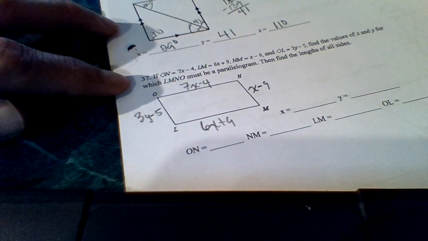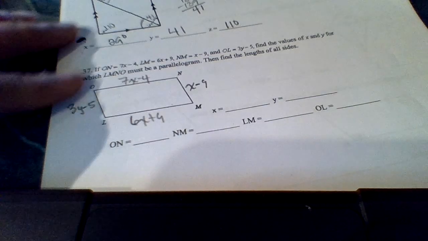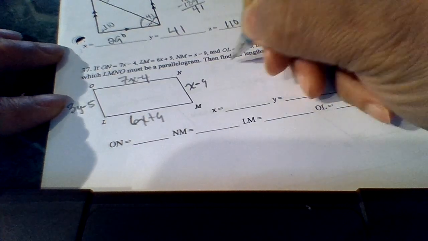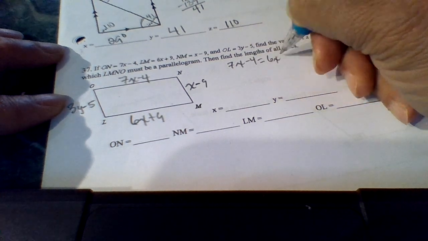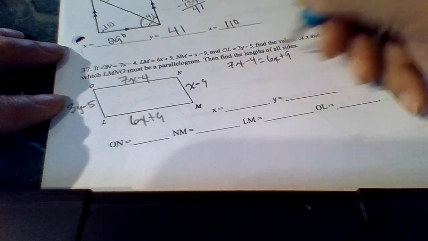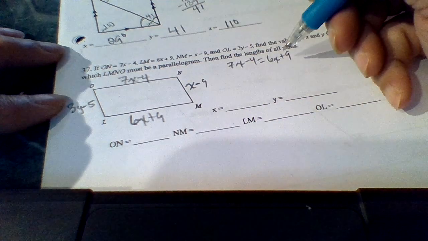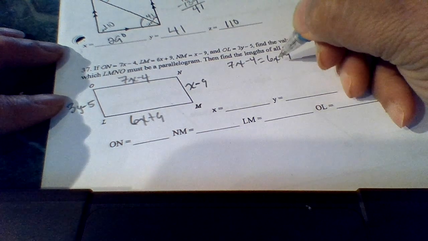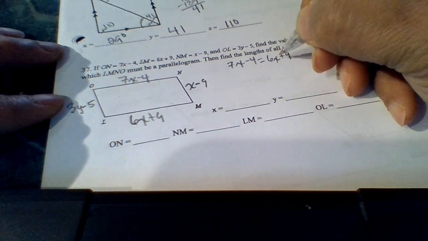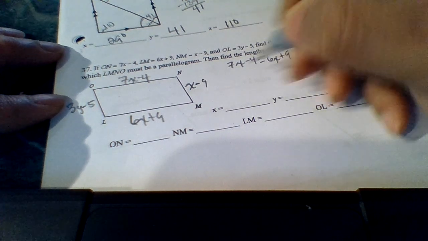All right, so I can set this equation, 7x minus 4 equals 6x plus 9, because they're opposite one another, so the sides are equal to one another in a parallelogram. The sides opposite one another.